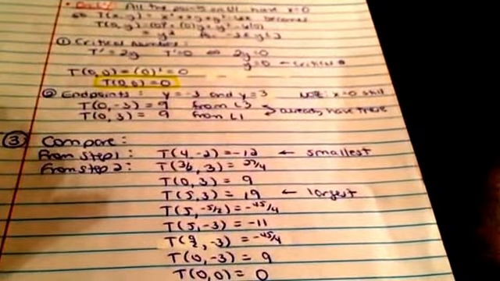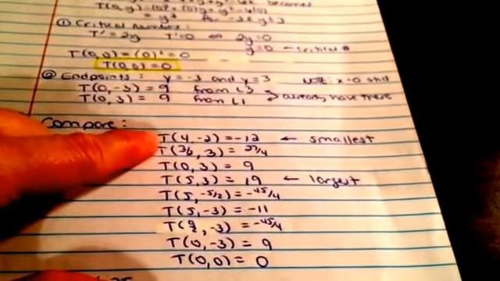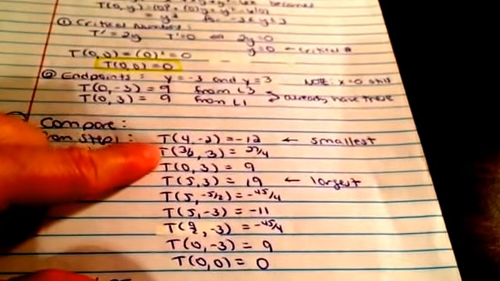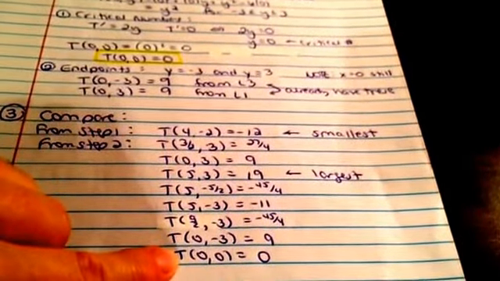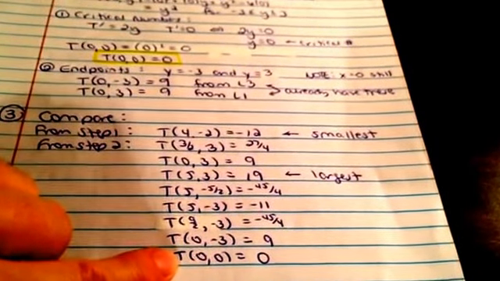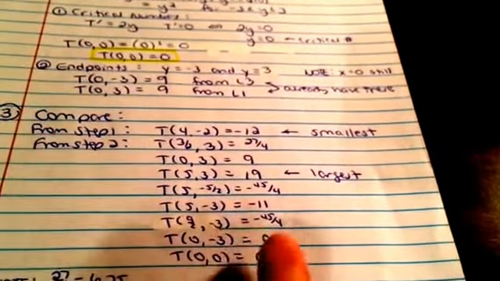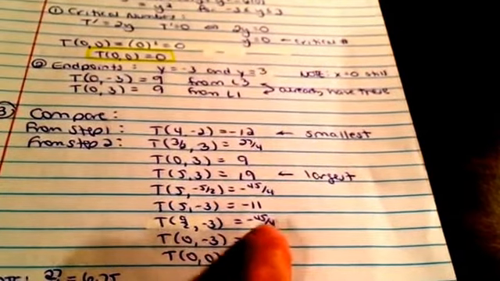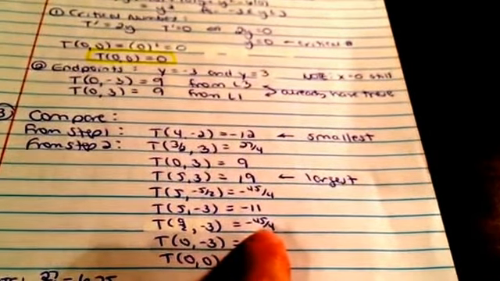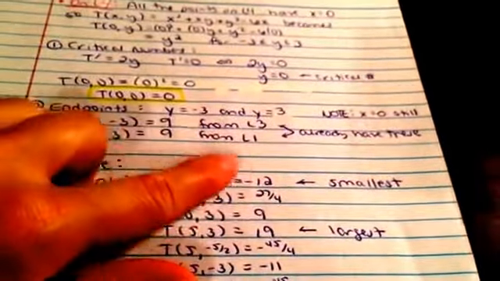Okay, so if you highlighted them as you go, this is the one from step 1, that was my interior. These are all of my ones from step 2, these are my boundary ones. I want the smallest and the biggest. So notice this one, you might have thought these were the smallest. This is -11 and 1/4. So this one's actually smaller.